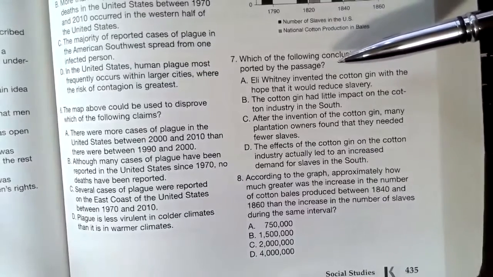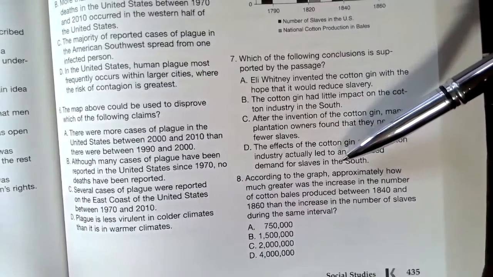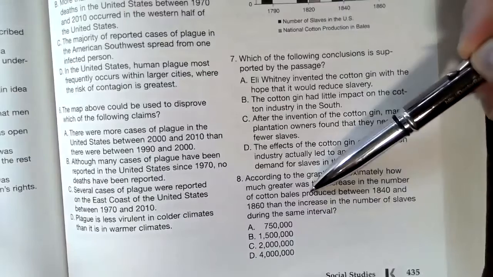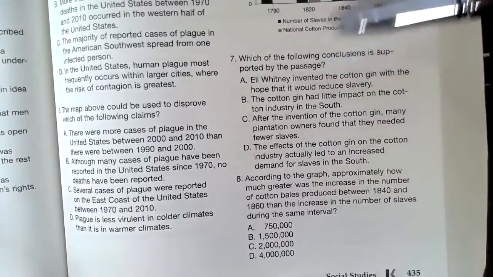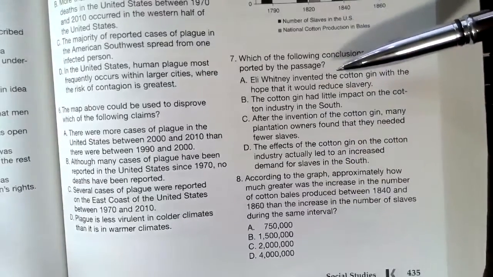We're probably going to have to read. According to the graph, graph. This is a graph only question. This is a reading. So check your answers before you go up to read.